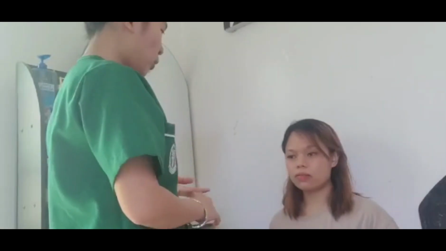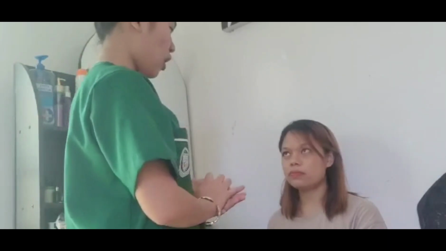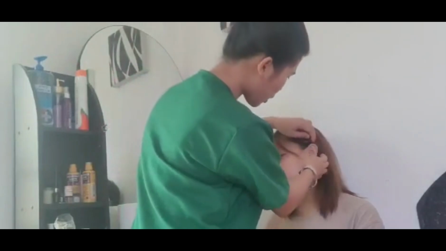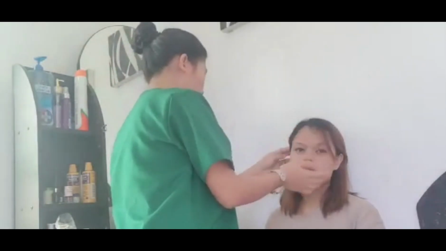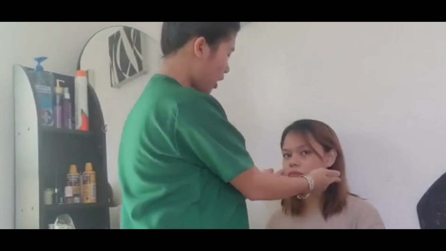Ma'am, we're going to proceed with inspecting your ears. Is it okay with you if I touch your ears? Okay. So first, in assessing the ears of our patient, we need to inspect the auricle, the tragus, and the lobule. Also, what we're going to inspect here is the size, the color, and the symmetry of the ears.